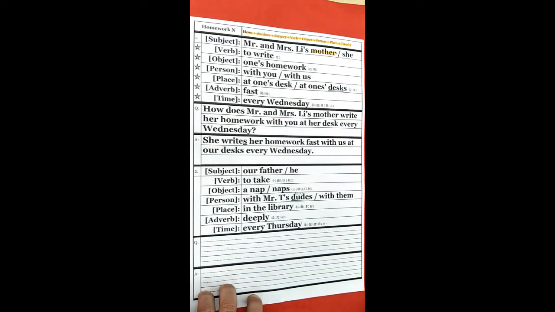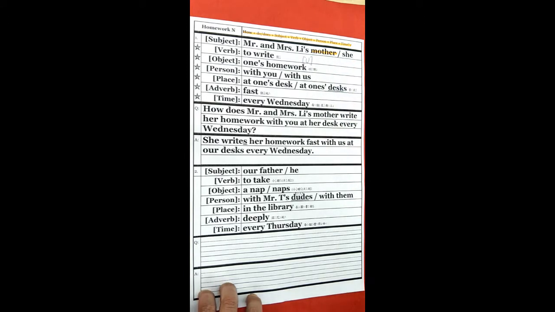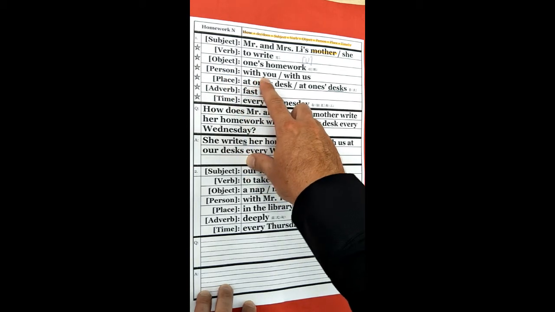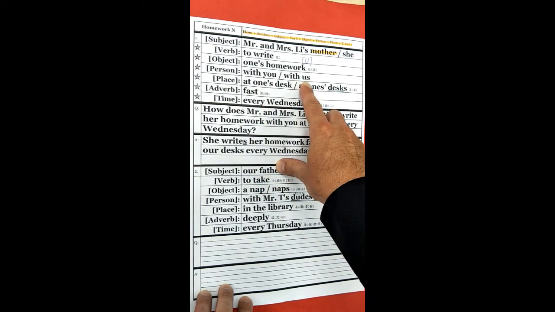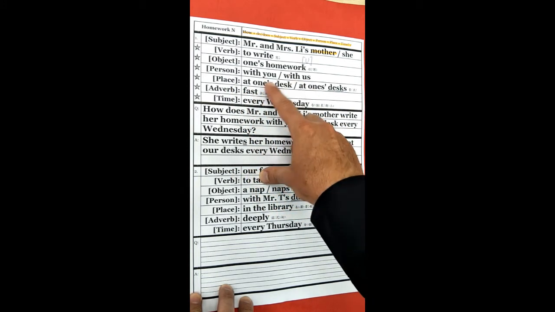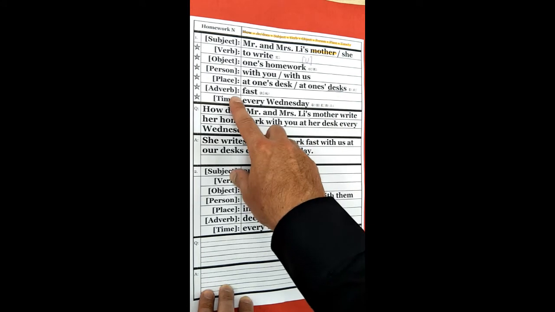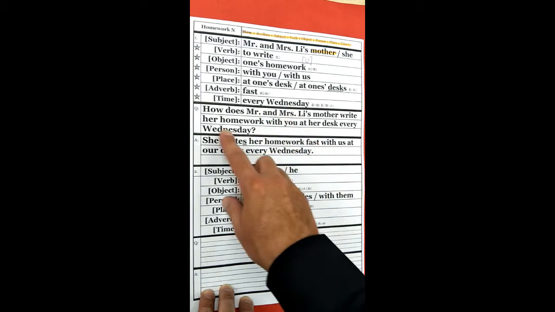Remember that homework is a non-count noun. Homework is a non-count noun. That means no plural. All right, just homework, no homeworks. Person, with you, answer with us. Place, at one's desk. That's one person's desk. At one's desk. Many people's desks.